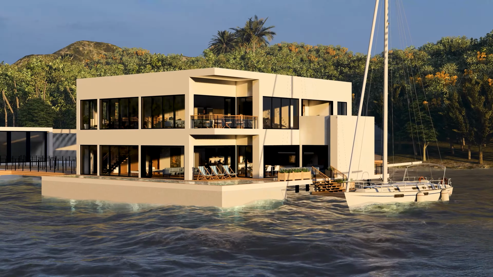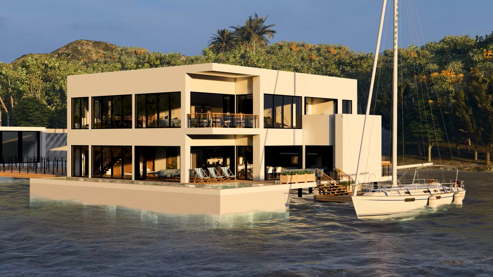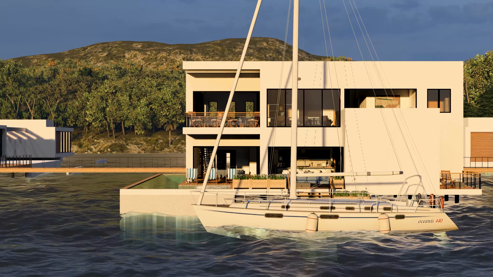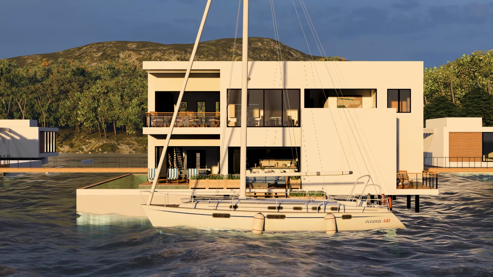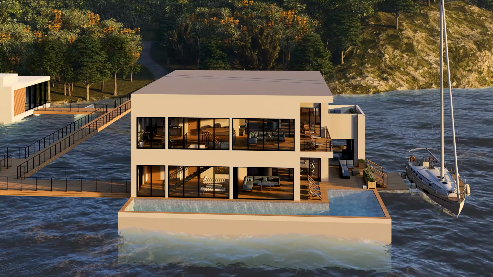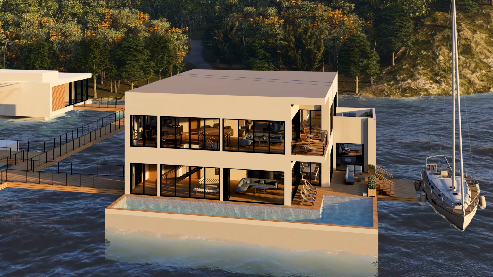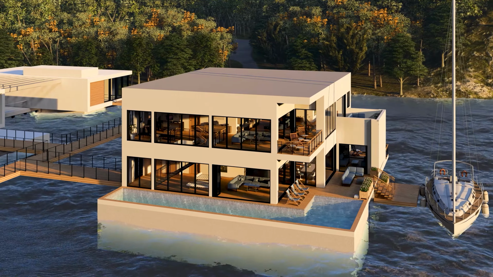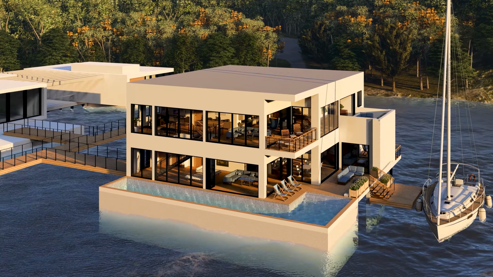From the water, we can see that the house is floating on a sturdy base, which is constructed out of a floating concrete material. They're made by pouring concrete around buoyant objects or materials like styrofoam that keeps the base floating above the waterline. The exterior is a smooth white stucco with black aluminum framing at the windows and doors. There's a community dock that leads to the home, but you can also sail into your private dock, which is off of the side of the home.